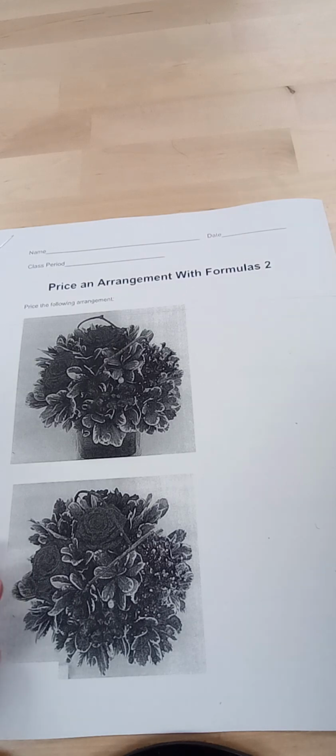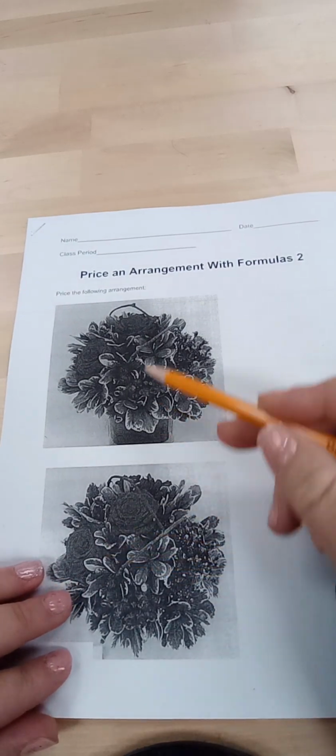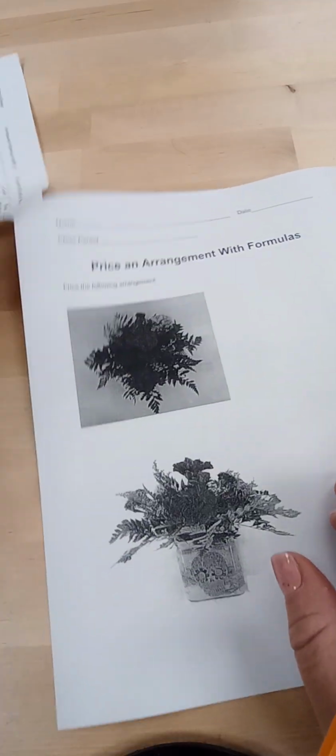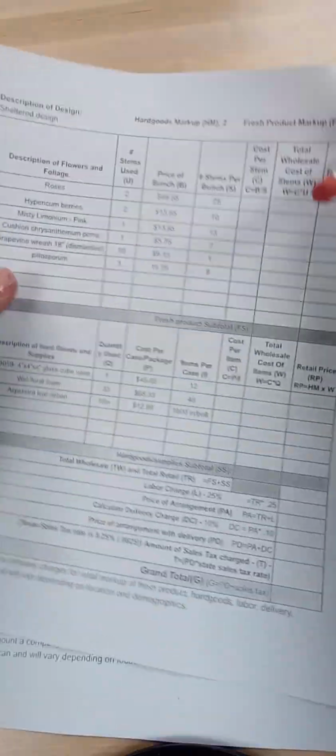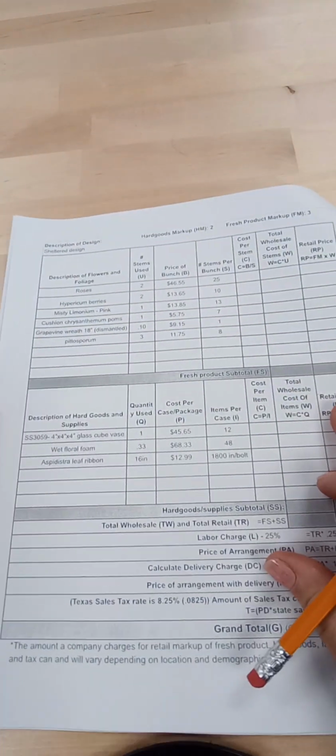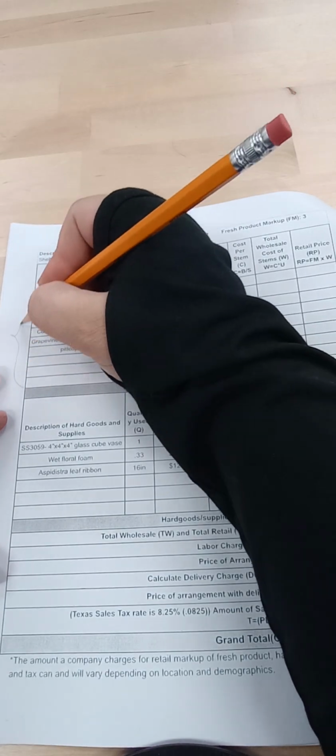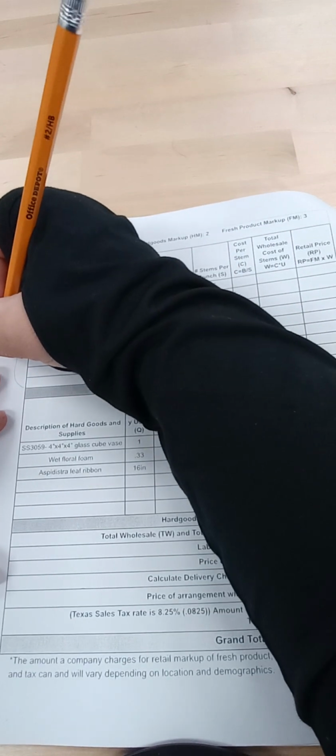this arrangement real quick. So here's the arrangement, and this is what it looks like. And then you flip it over. And here is what you're going to calculate for this arrangement. So we're going to start at the top, and this section at the top is just fresh product.